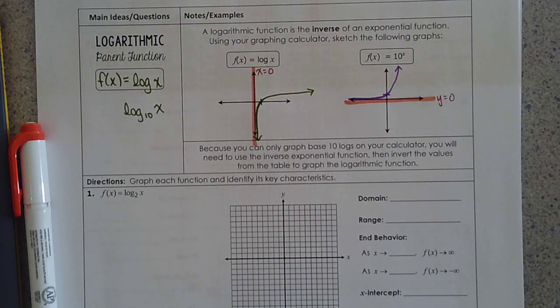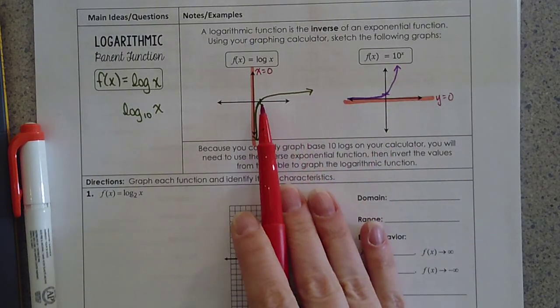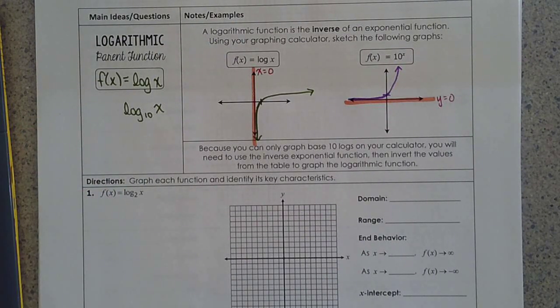Our x's and our y's are inverses of each other. Our y-intercept and our x-intercept are inverses of each other. This is 0, 1. This is 1, 0. So everything about a log function and an exponential function that have the same base is an inverse of the other.